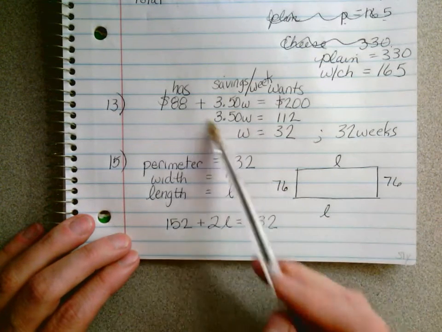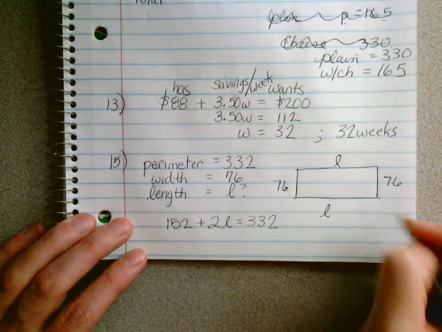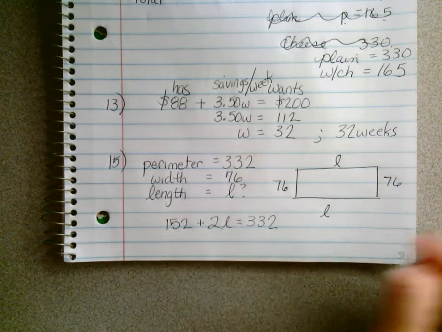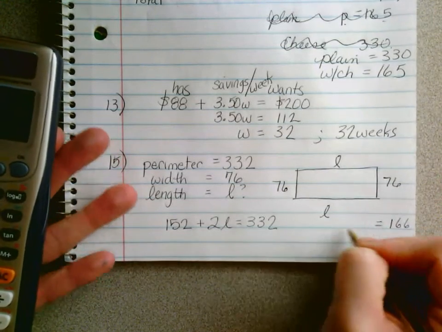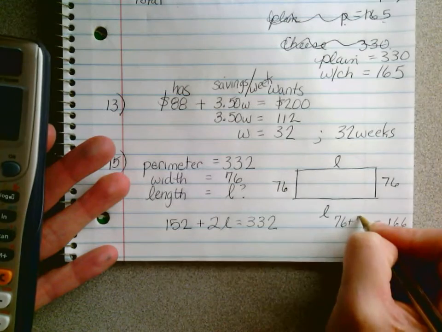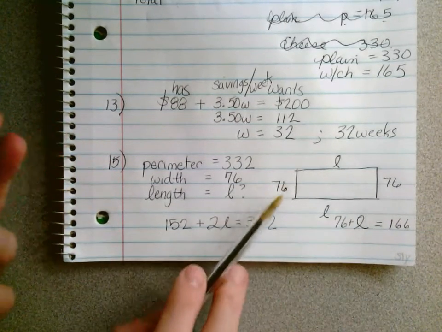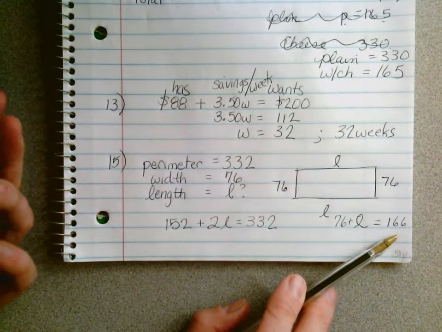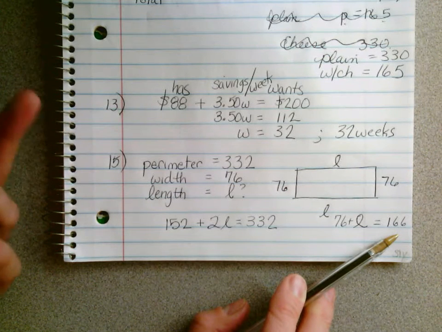You know, if you cut this perimeter in half, and you only solve for half of it, you can do it this way. 166 equals 76 plus L. So what I did here is I took a side plus the other side is half the perimeter. So sometimes numerically that makes it really, really easy to do.